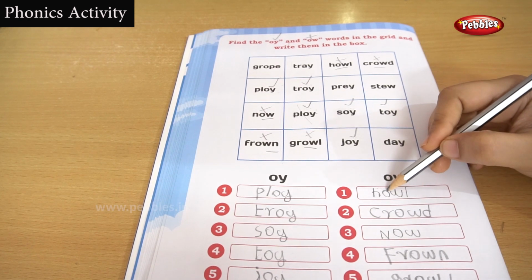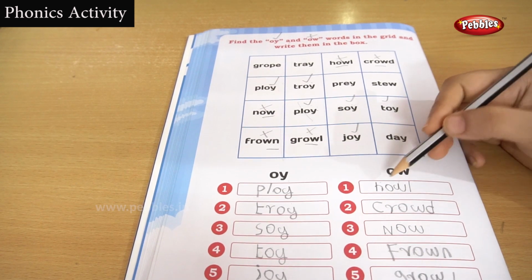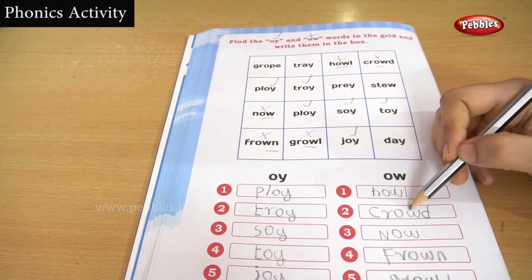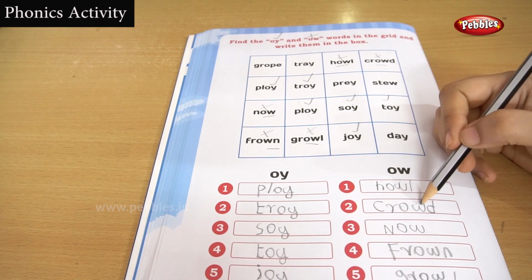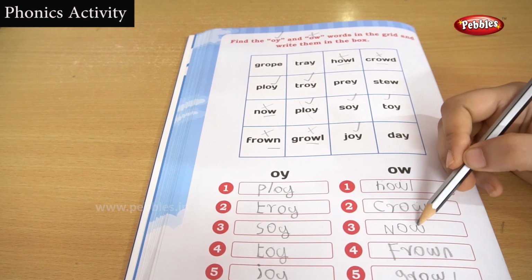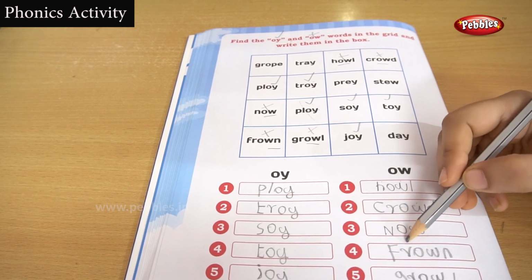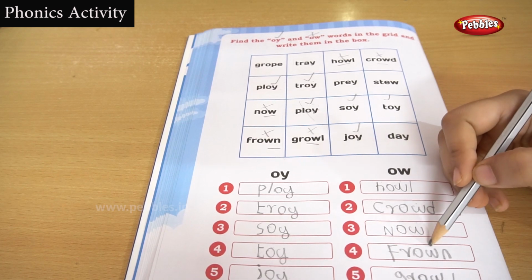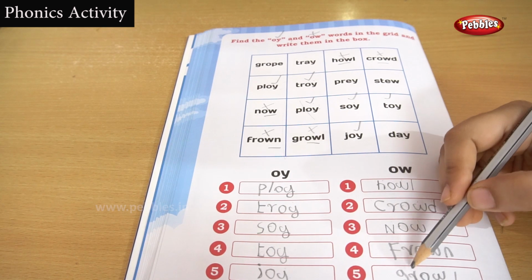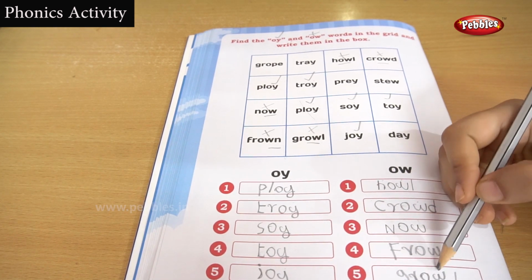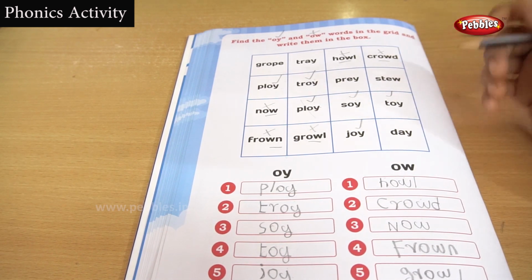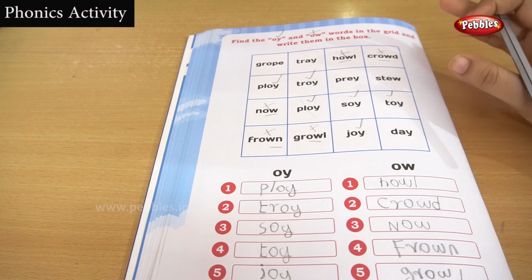H, O, W, L, howl. C, R, O, W, D, crowd. N, O, W, now. F, R, O, W, N, frown. G, R, O, W, L, growl. Okay children, do you understand? Okay, let's move to the next exercise.